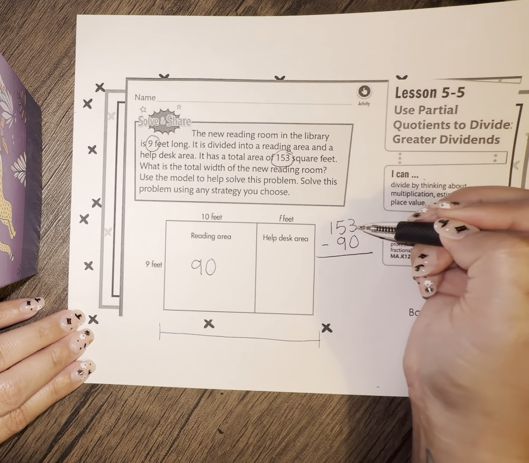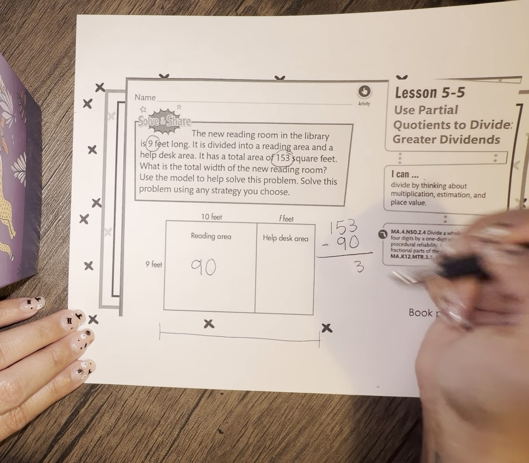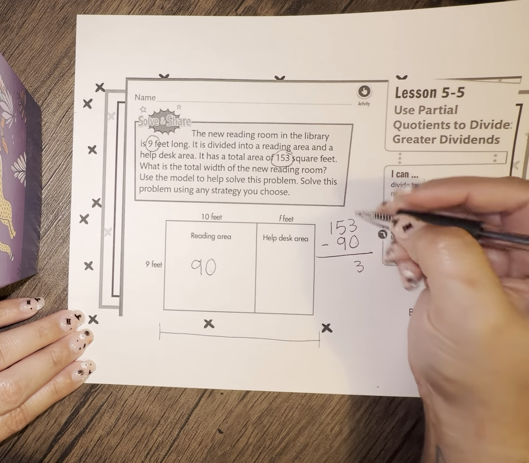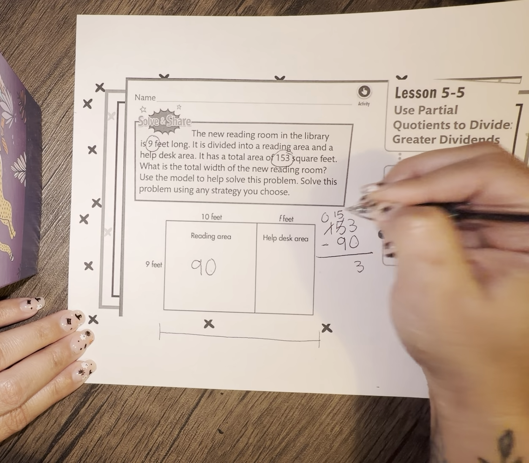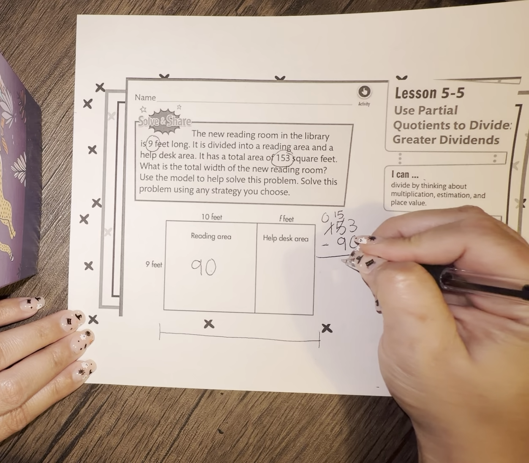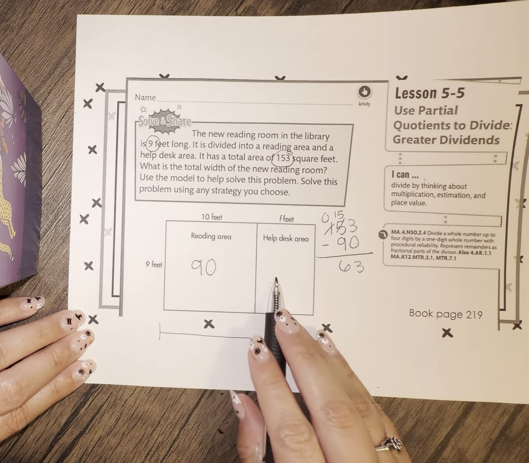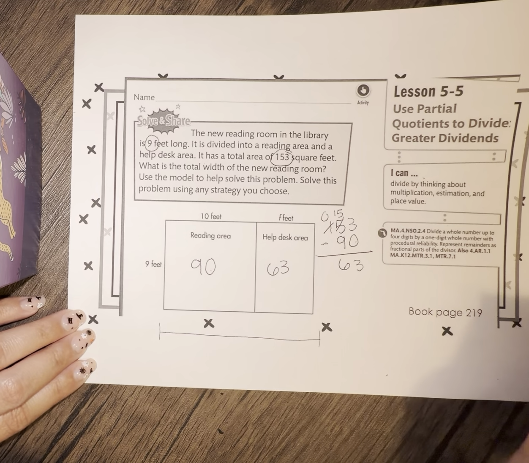All right, 3 minus 0 is 3. 5 minus 9, oh, can't do that. We need to regroup, right? All right, let's borrow from over here, giving this 0. This gives us 15. 15 minus 9 is 6. So now I know this area is 63 square feet.